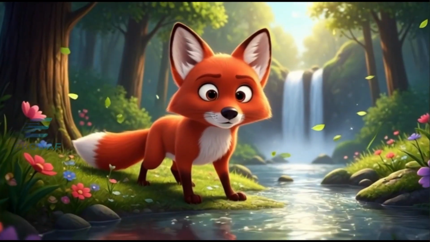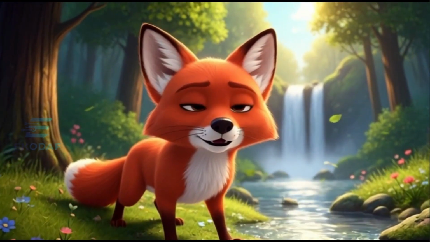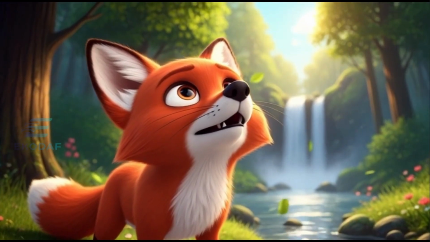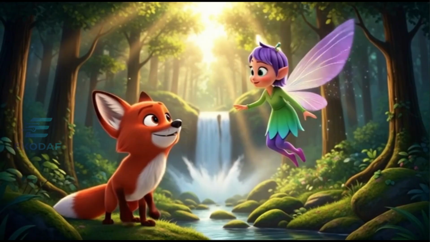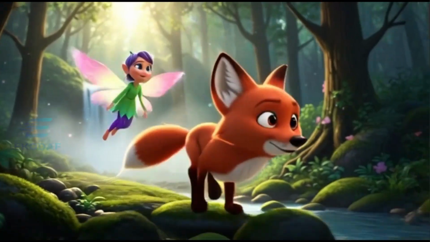Milo trotted beside a sparkling stream. "I want to see the rainbow bridge," he said. Rain twirled out of the waterfall mist. "Follow me, little fox," the sprite giggled.